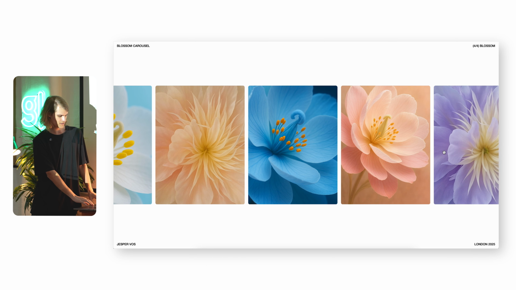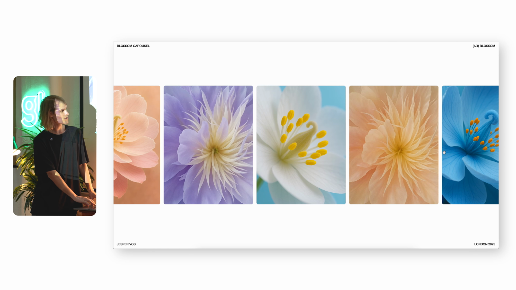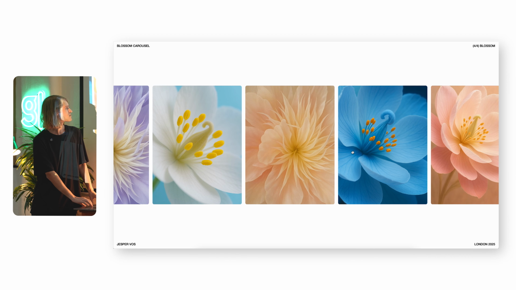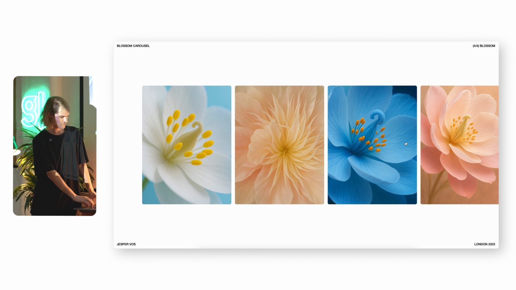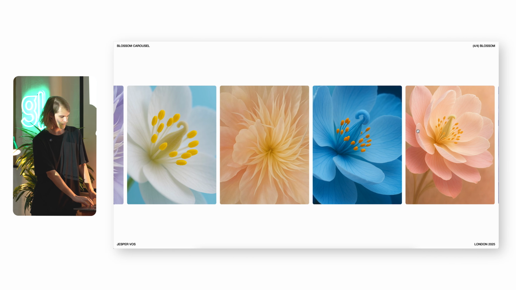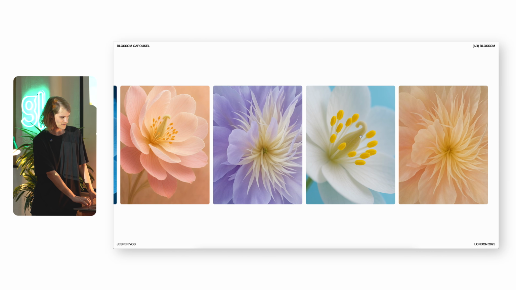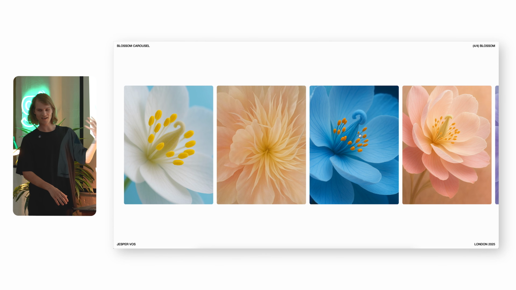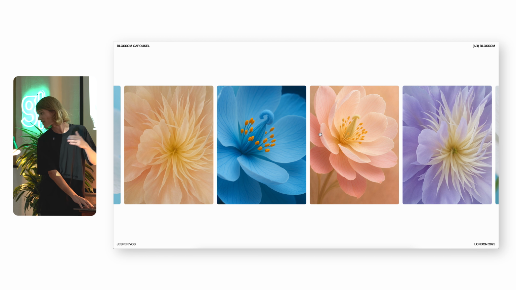And this turned into Blossom Carousel. Fully native scrolling, supports scroll snapping, all the good stuff, and is fully draggable with proper physics and rubber banding and all the good stuff. So I kind of want to break down what's behind the scenes, because it seems simple, but I managed to extract this down into like 30 slides.